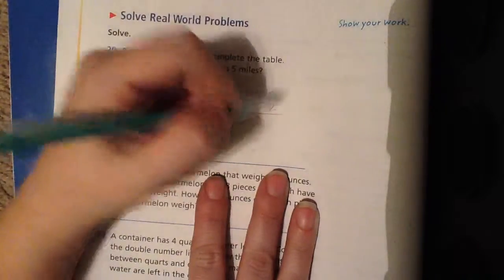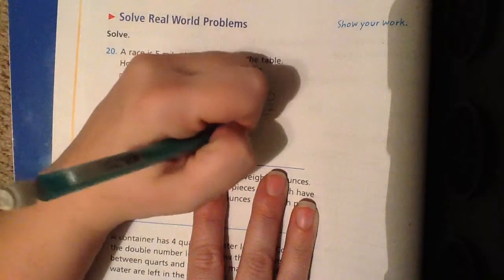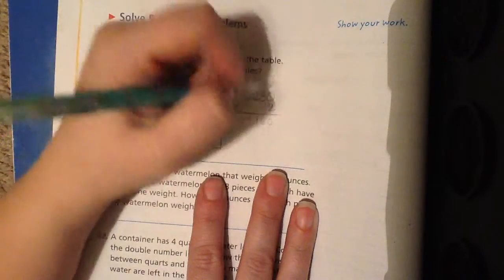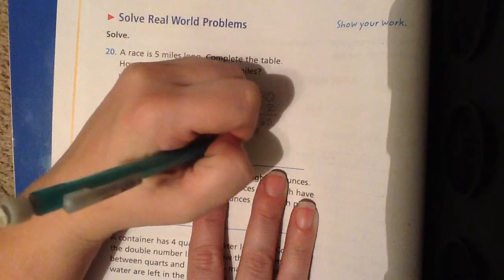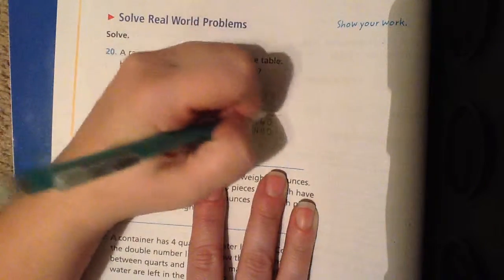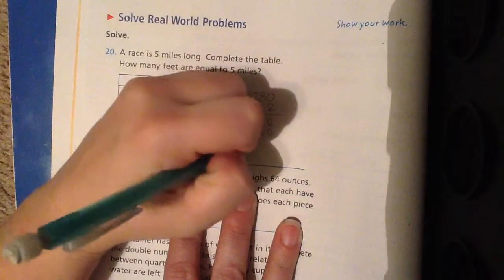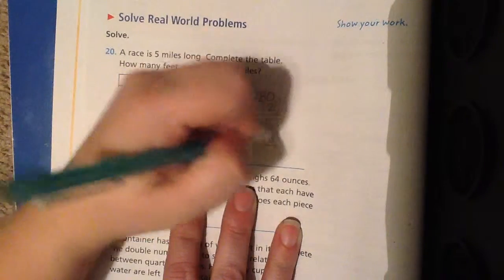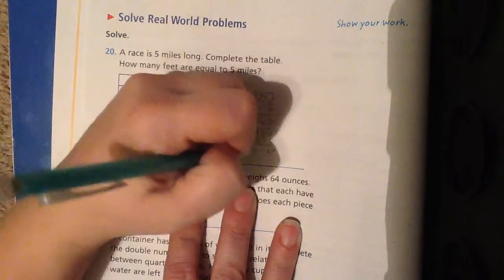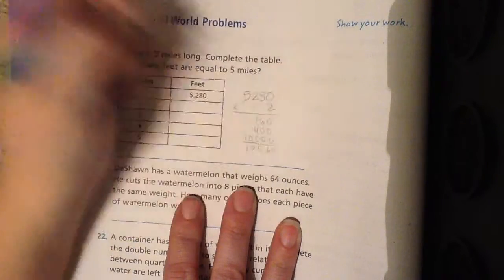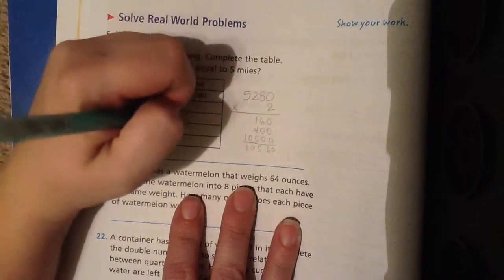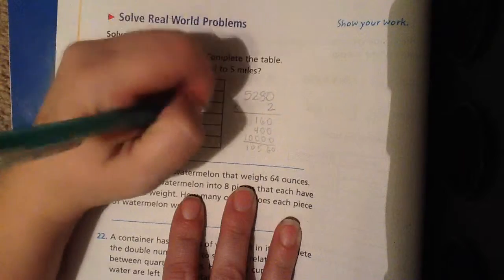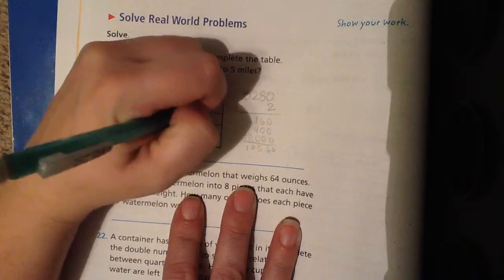I know that when I multiply 80 times 2, I get 160. 200 times 2 is 400. And 5,000 times 2 is 10,000. I add those up. 6, 5, 0, 1. So 2 miles has 10,560 feet.